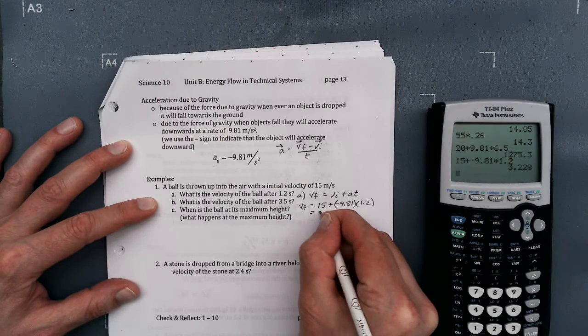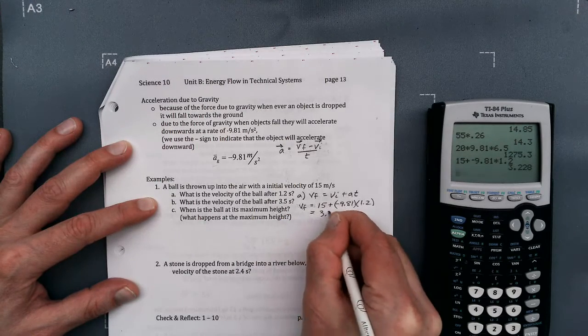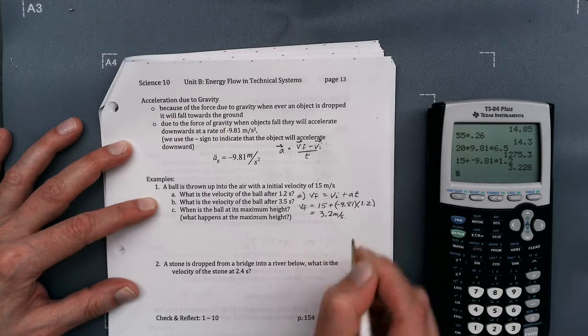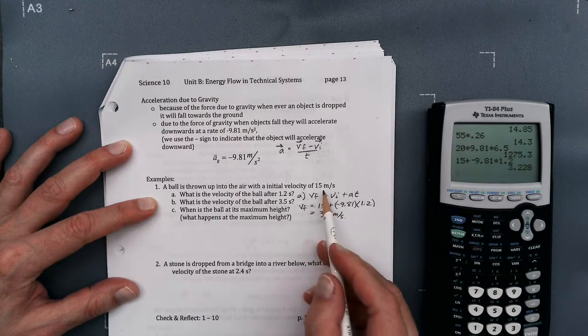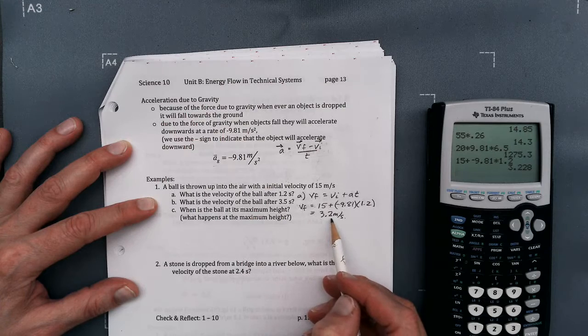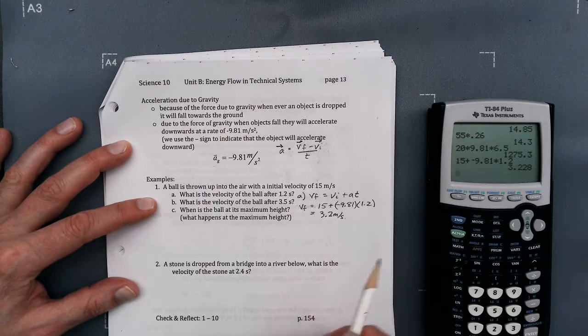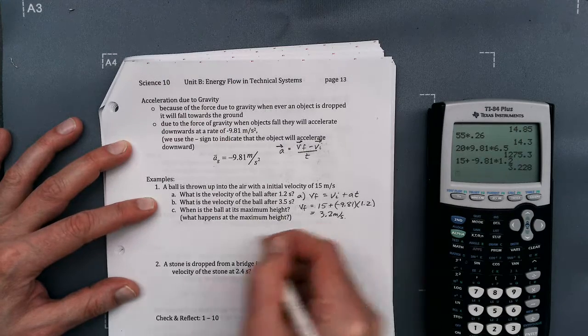We get 3.228, and so when I look at my sig digs, I want two significant digits, 3.2 meters per second. So it was going up at 15 meters per second. After 1.2 seconds, it slowed down to 3.2 meters per second. It's not at its peak height yet, but that's where it's at.